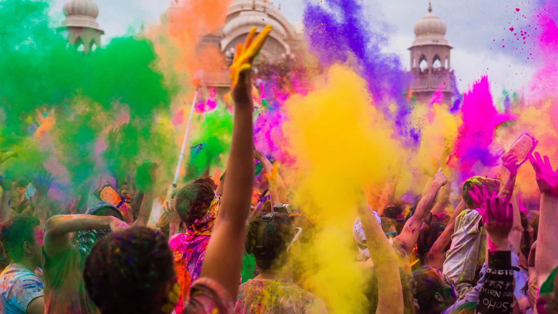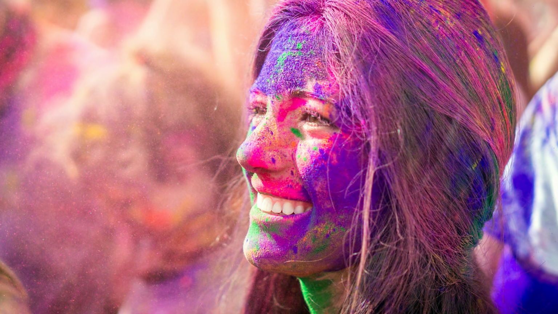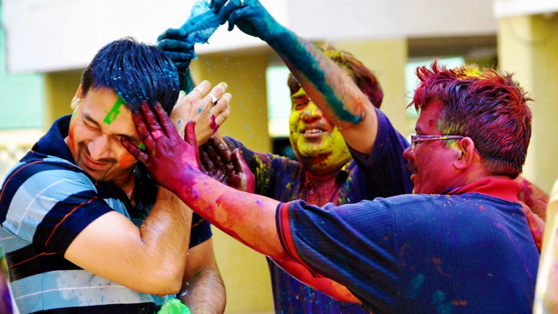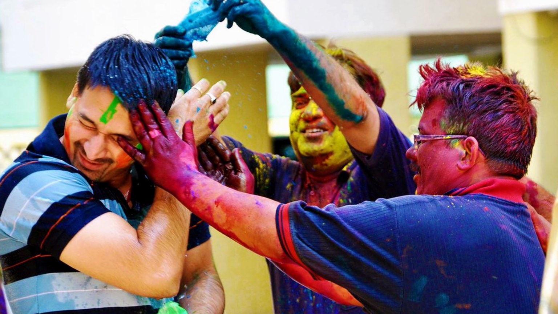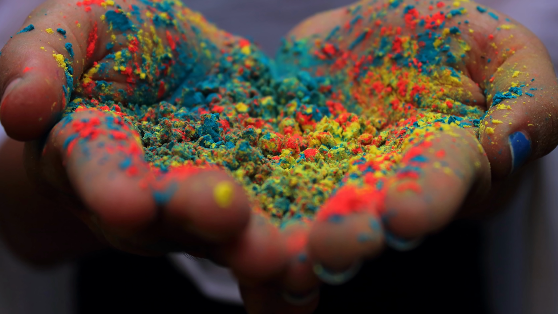Holi is an ancient Hindu festival that signifies the triumph of good over evil and marks the end of winter and the start of spring. During the celebration, people come together to smear each other with colored powders, which is why the festival is also known as the Festival of Colors.